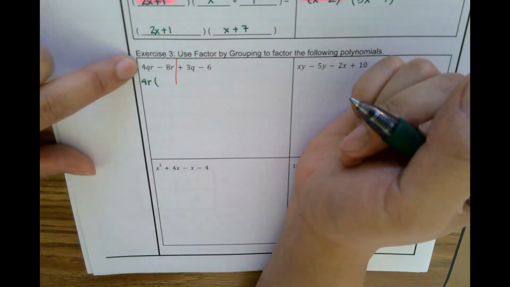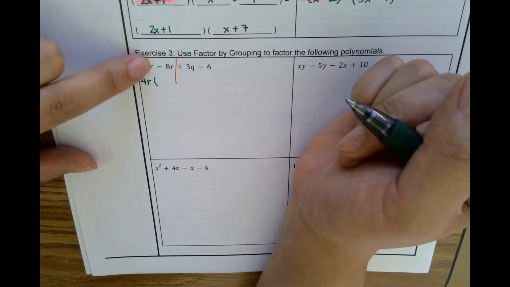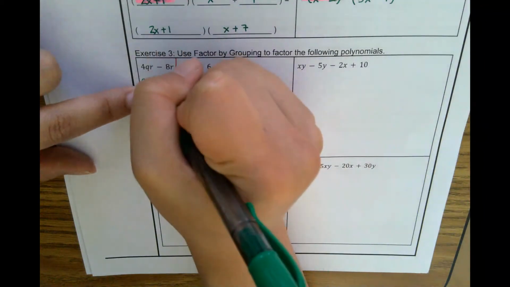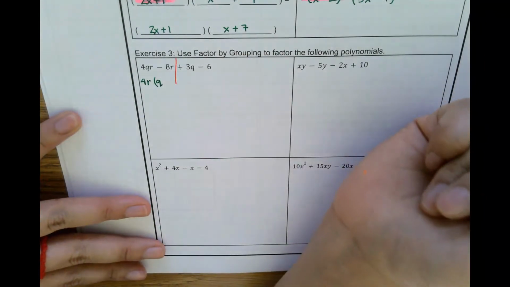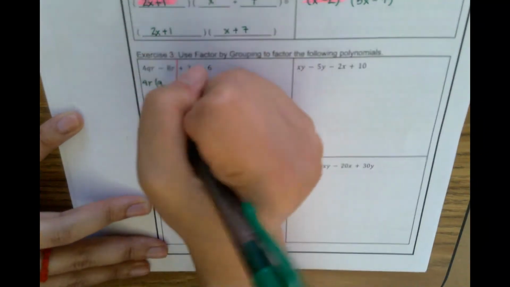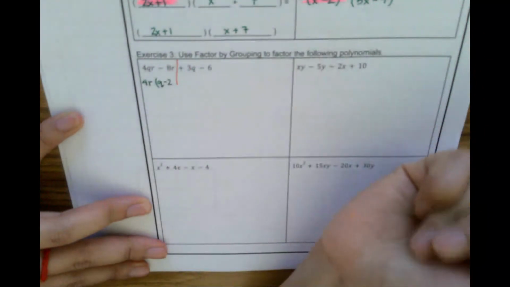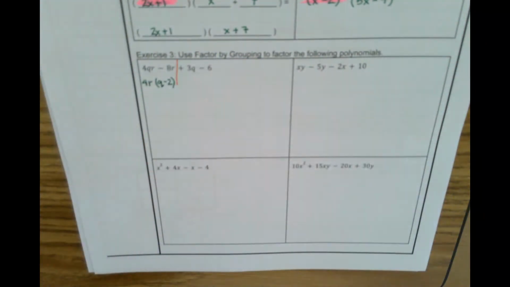Then, what am I left over with? 4 divided by 4 is 1. I had an r to the first, I pulled out an r to the first, so now there is no r left. I'm only left with q for this first term. Then negative 8 divided by 4 is negative 2. It was r to the first, I pulled out r to the first, so now there are no r's left.